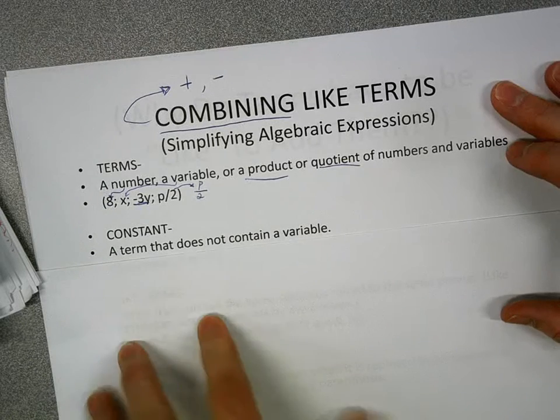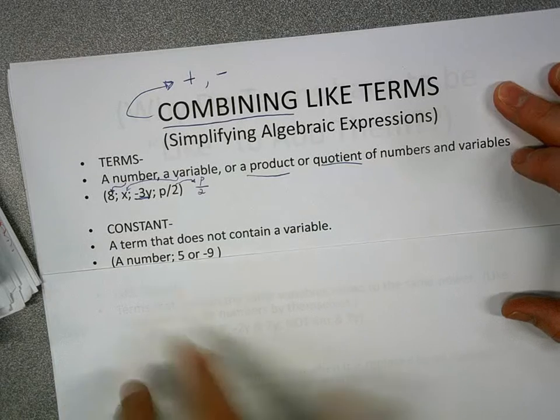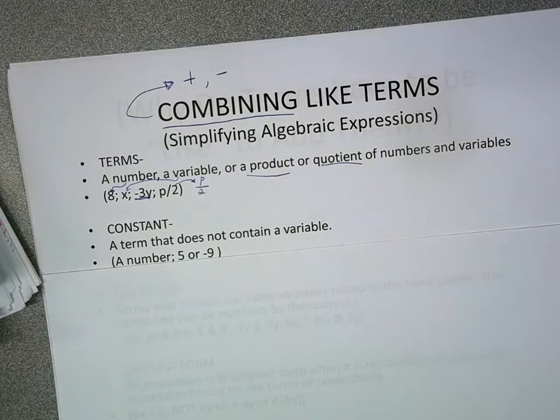So watch this. A constant is a number. You could say an integer. That's what a constant is. For example, 5 is called a constant. -9 is called a constant.